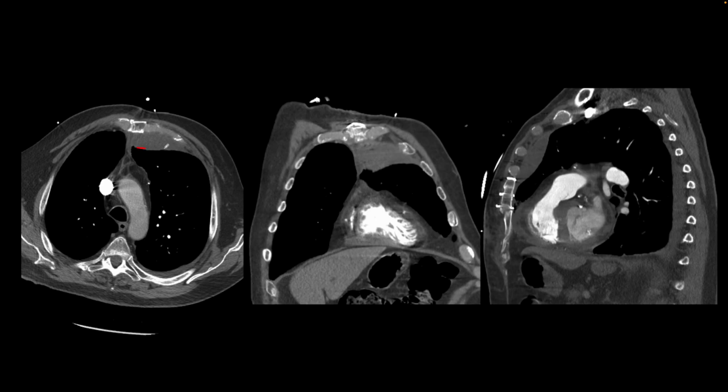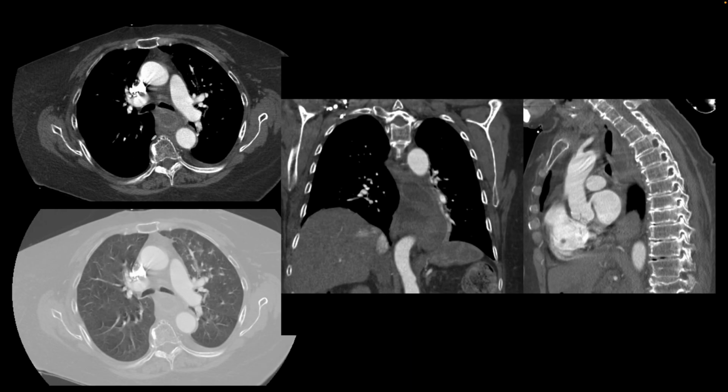This patient developed a hematoma in the anterior mediastinum. They've had prior sternotomy. We see changes of that here. And so with hematoma, we want to look for any signs of contrast extravasation that suggests active bleeding at the time of imaging.